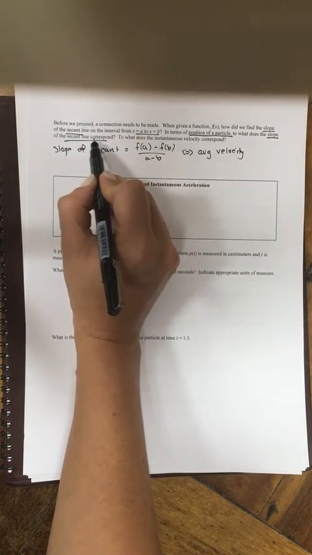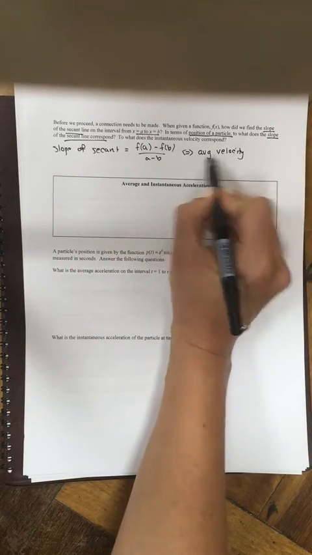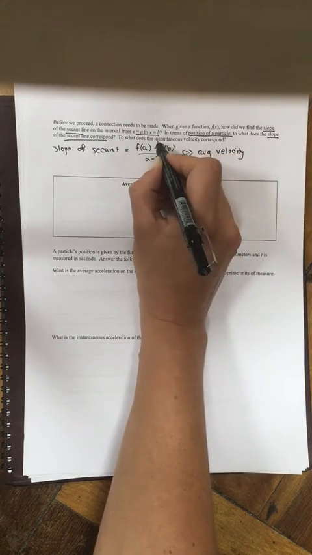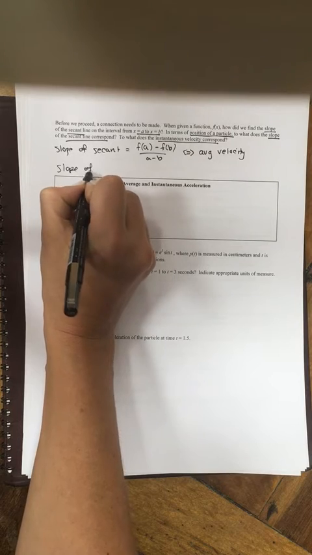Oh, we already said that. I'm answering things out of order. Sorry, guys. So the slope of the secant line corresponds to the average velocity. And now we're going to think about instantaneous velocity. Instantaneous is the slope of the tangent line.